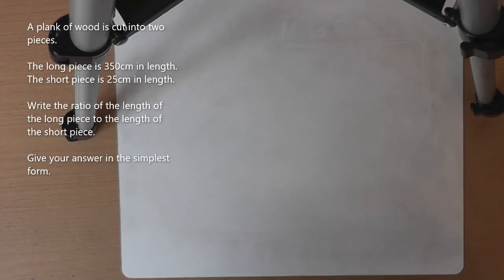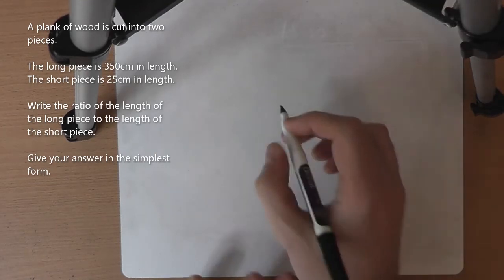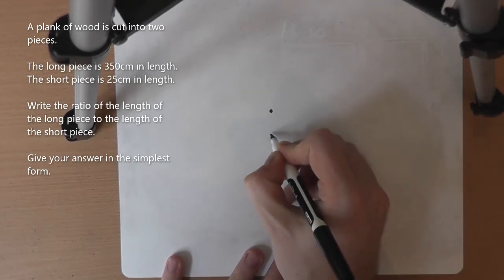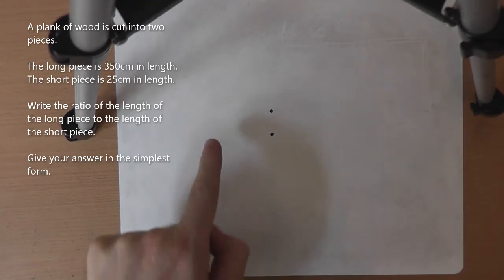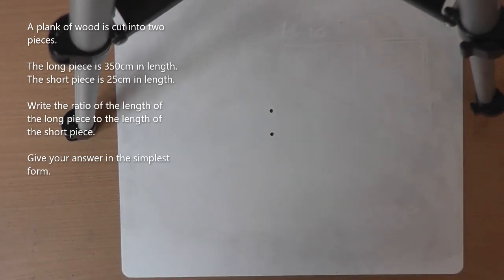Well, to write a ratio from words, all we need to do is follow exactly what it says in the words. The words tell us exactly what we need to do. Write the ratio of, there's our instruction to write a ratio. So we're going to be using these ratio dots because it tells us to write the ratio of. We just need to work out what goes on the left and what goes on the right.